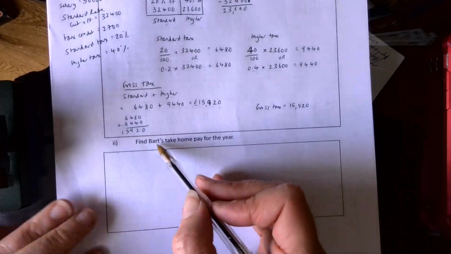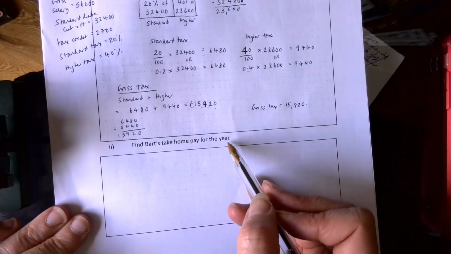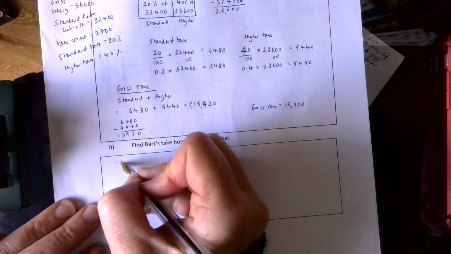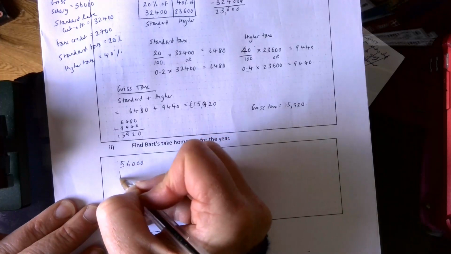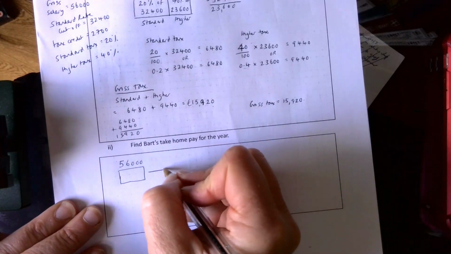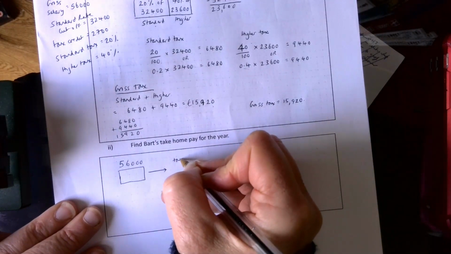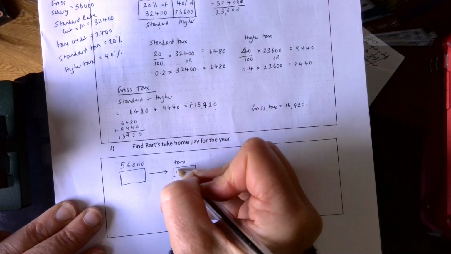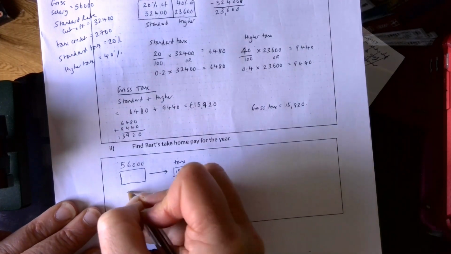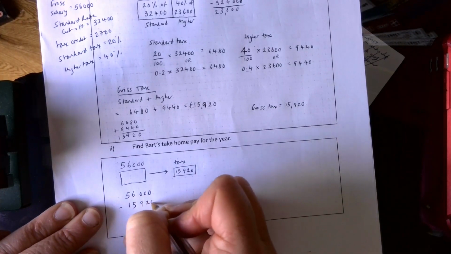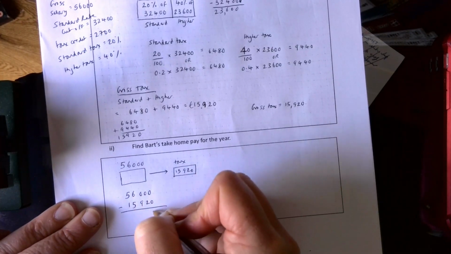Now the second part, find Bart's take-home pay for the year. Well, let's see, he started with 56,000. That was his salary. But he's giving tax, at present, of 15,920. So one way to do it is to say 56,000 minus 15,920, which would be what?